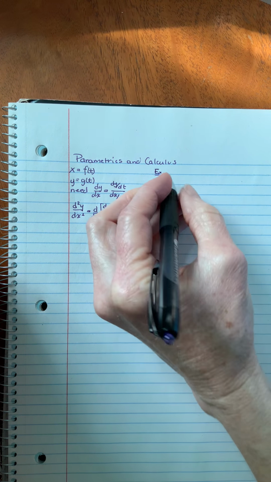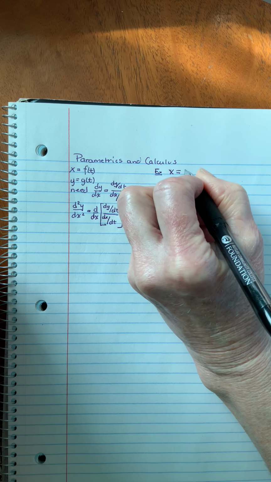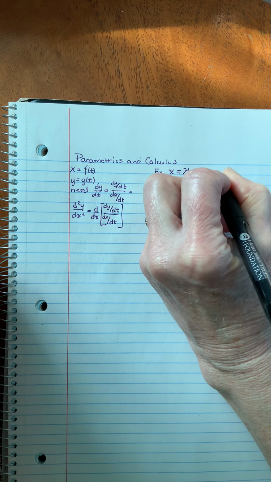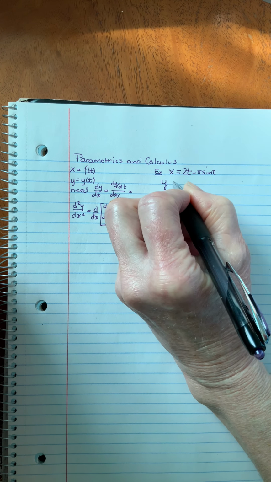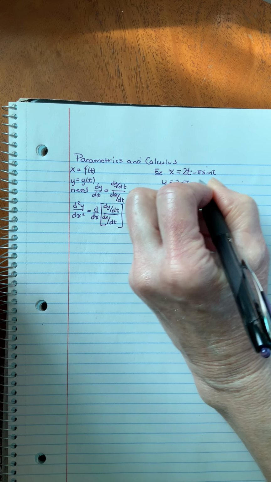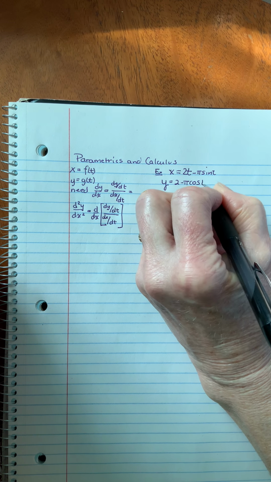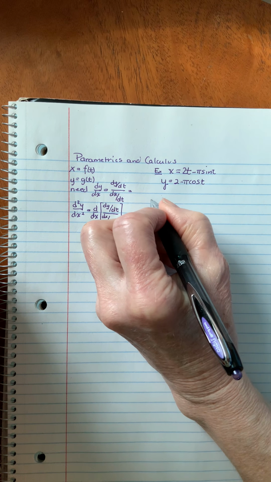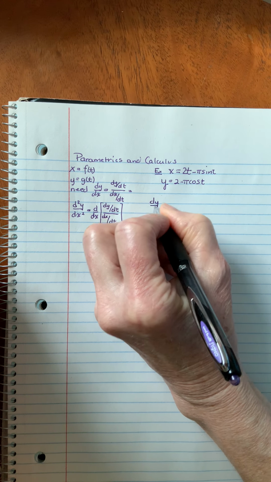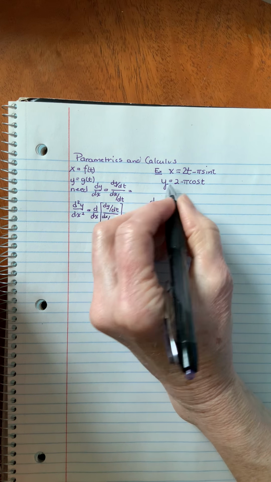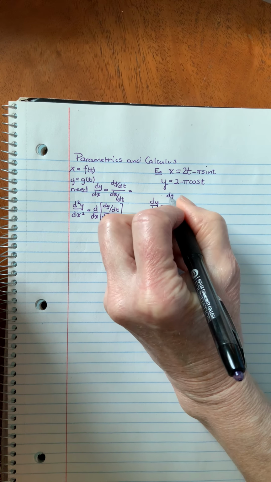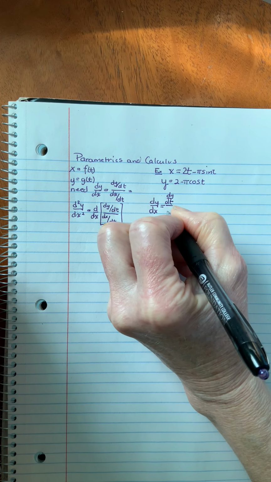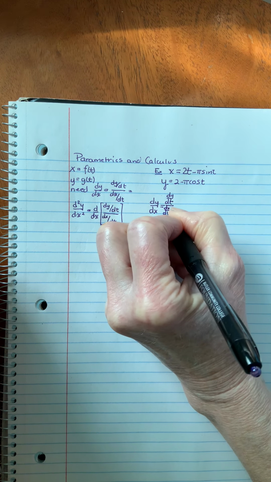I'm going to have x equal to 2t minus pi sine t, and y equal to 2 minus pi cosine t. So the first derivative, no big deal. dy/dx is equal to dy/dt over dx/dt.